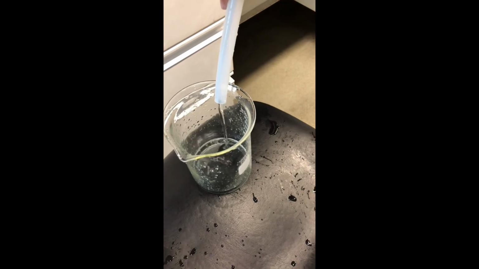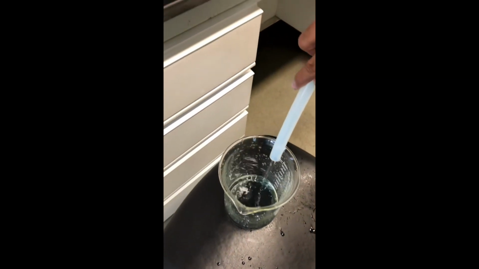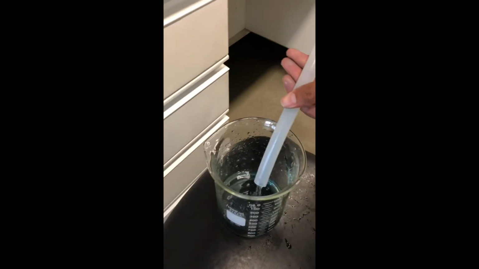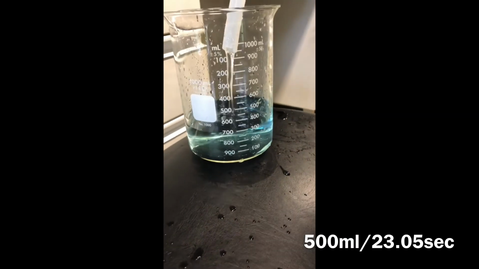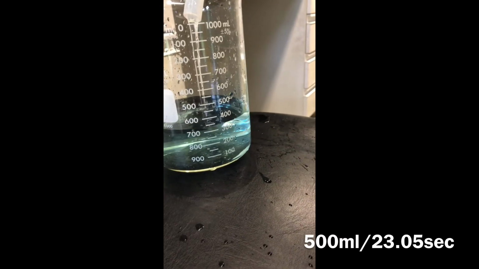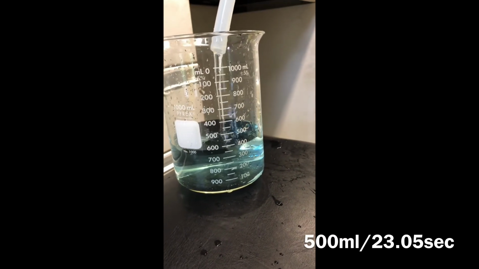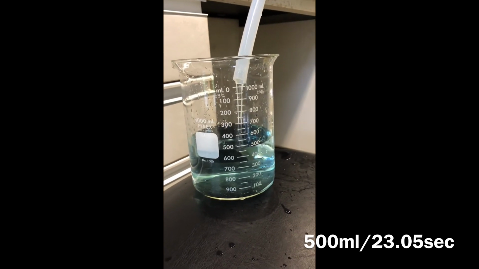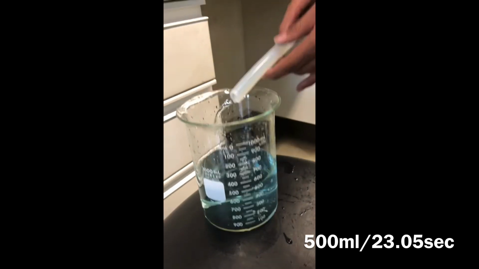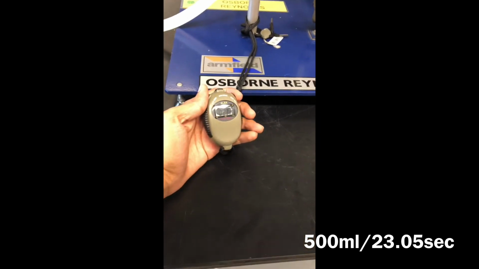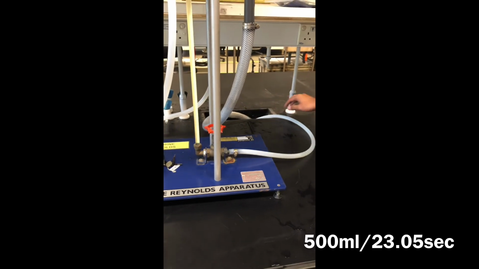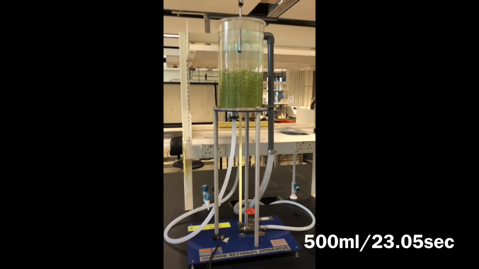Let's notice the level of water in the beaker. And that is about 500 ml, and the time taken for it is around 23 seconds. So this is the reading for transitional flow.